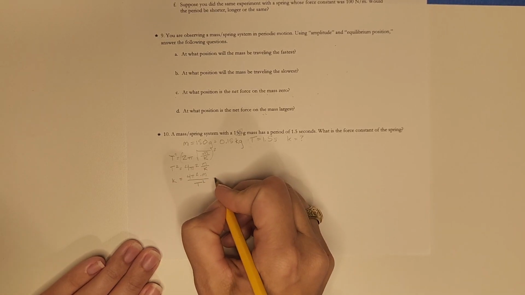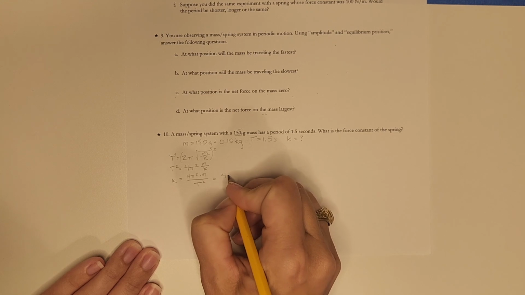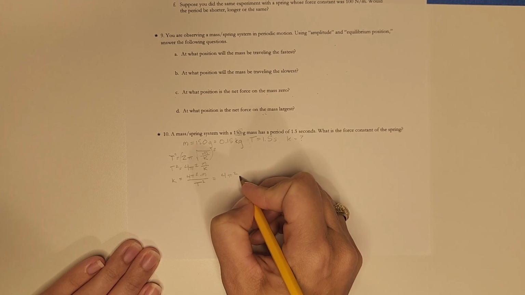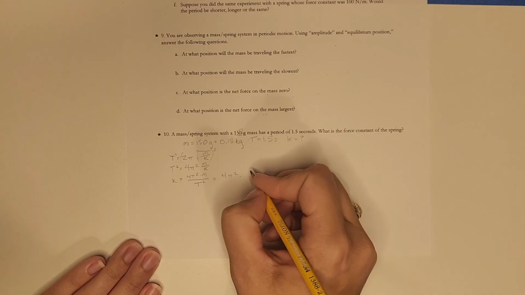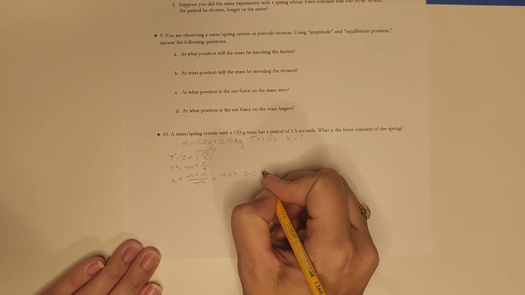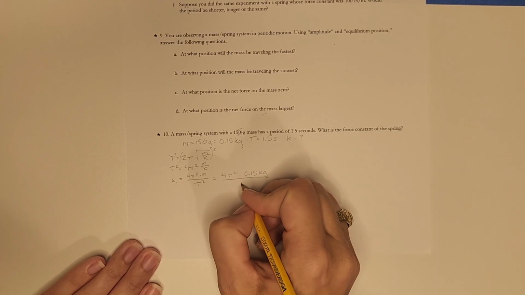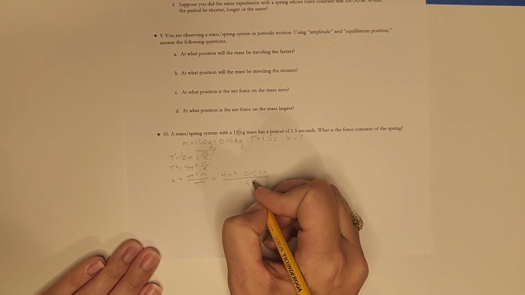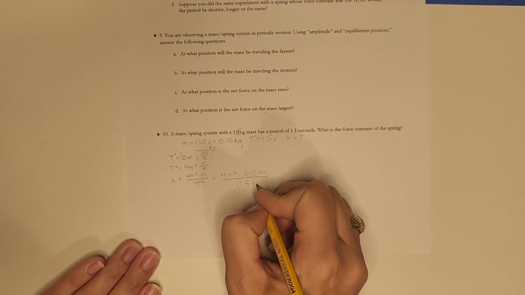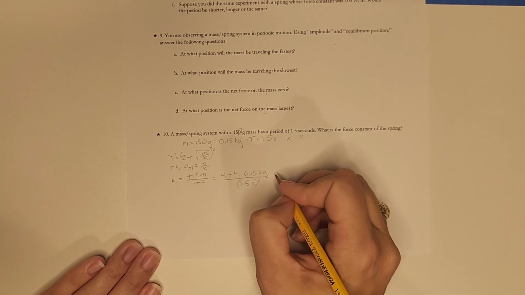So plugging everything in, we have 4 pi squared times our mass, 0.15 kilograms, divided by 1.5 seconds, which is going to be squared.